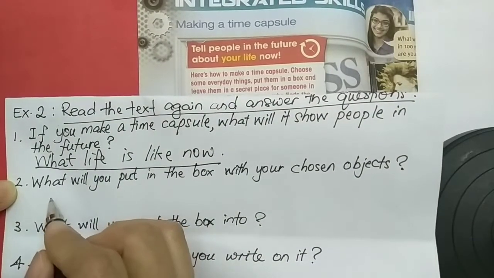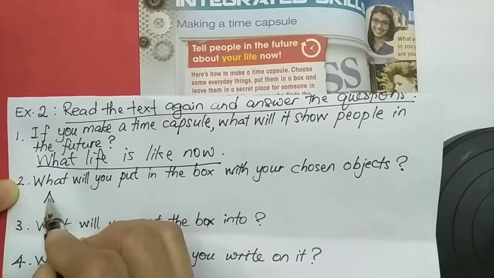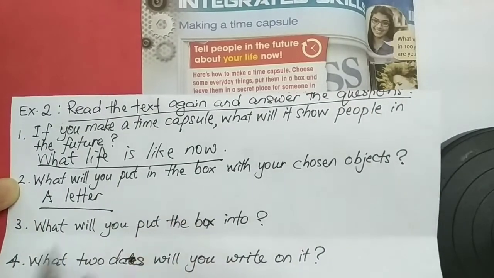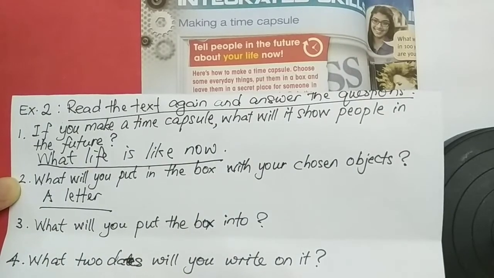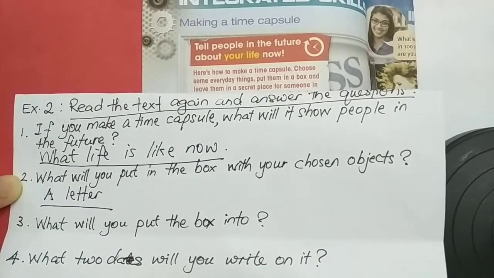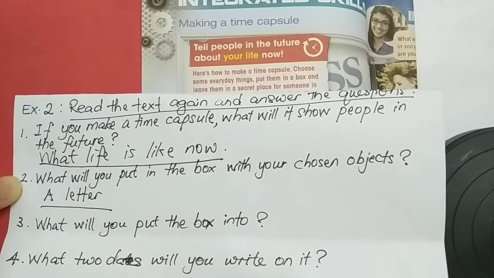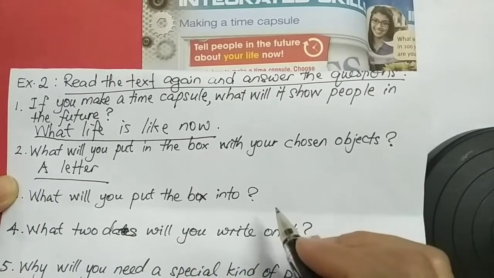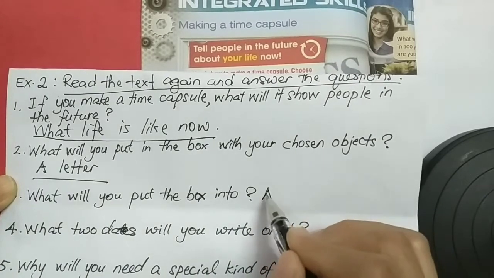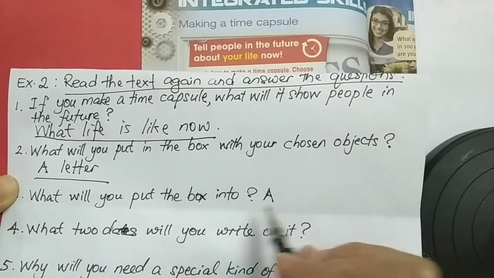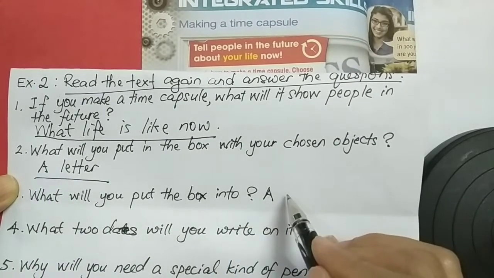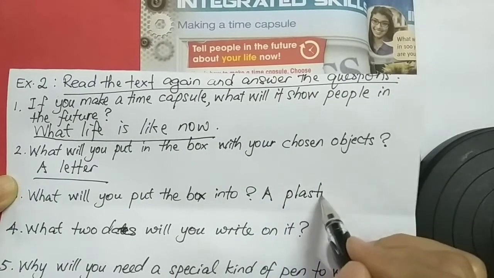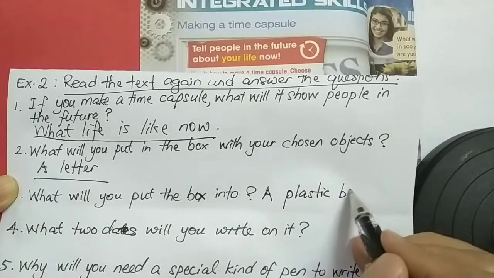Well, if you still remember, very short answer, straight to the point, a letter, which you can find in instruction 2. Question 3, what will you put the box into? Well, into a plastic bag. So you don't have to write into again. You just write down the answer straight to the point. A plastic bag.